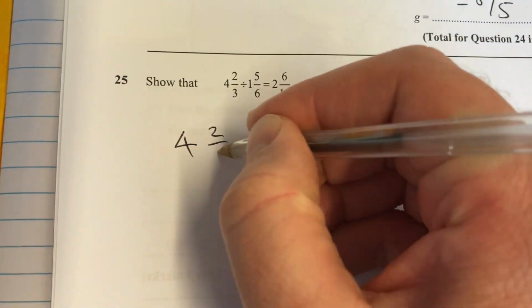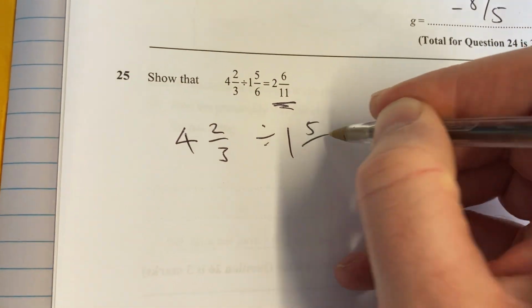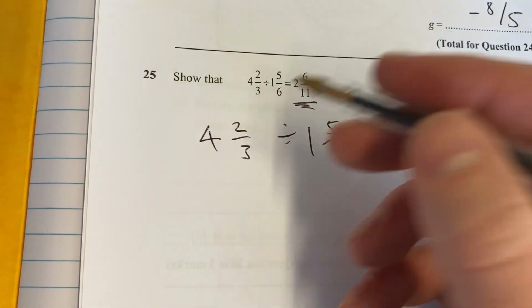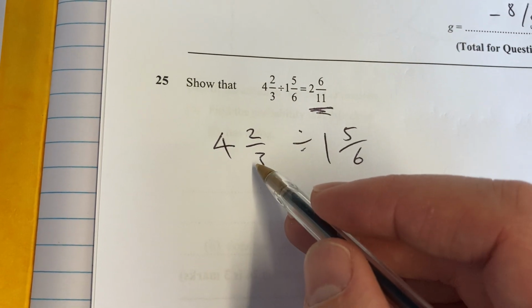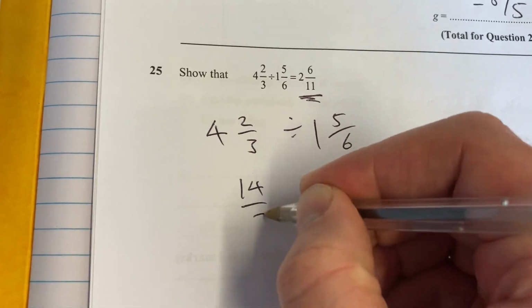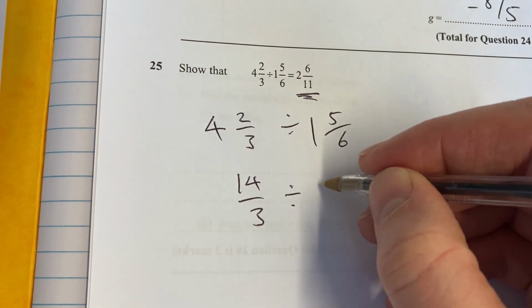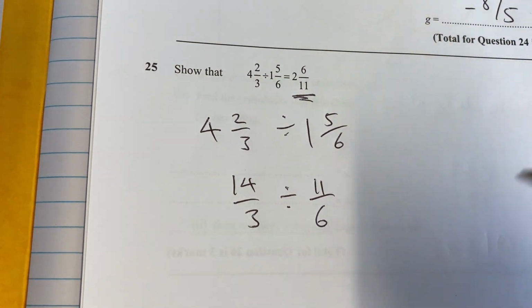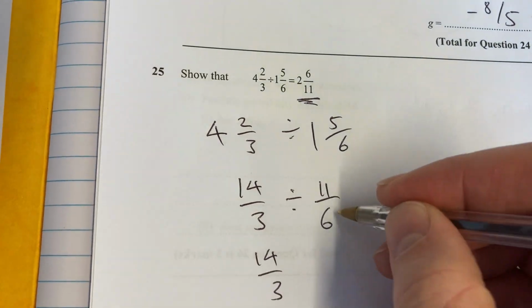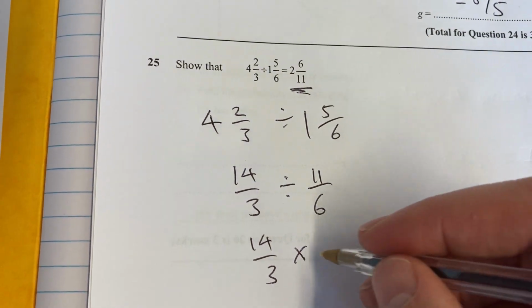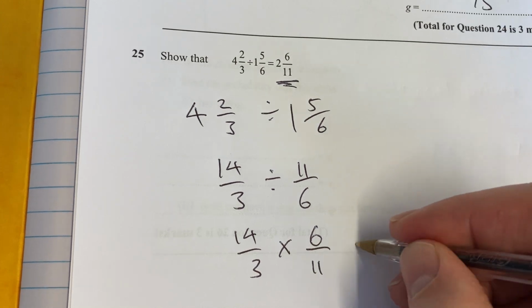So 4 2/3 divided by 1 5/6. First thing I do, make this top heavy. So 4 times 3 is 12, plus that 2 is 14 over 3, divided by 11 over 6. Then I'm going to tip this one over and turn it into a times, 6 over 11.